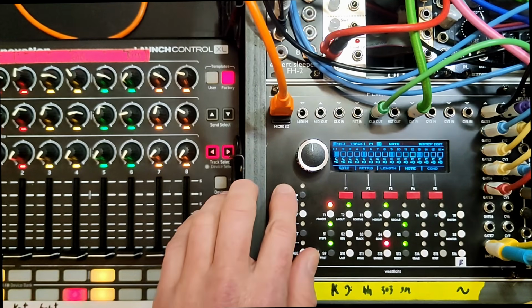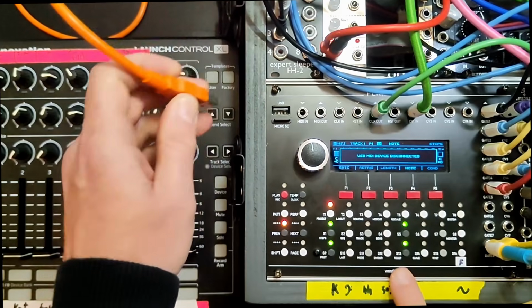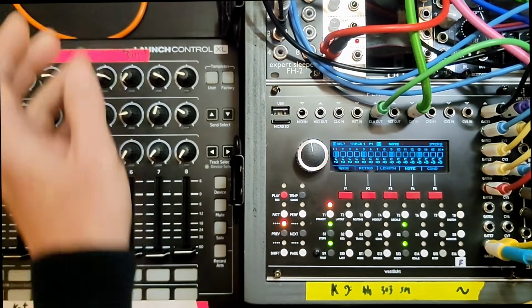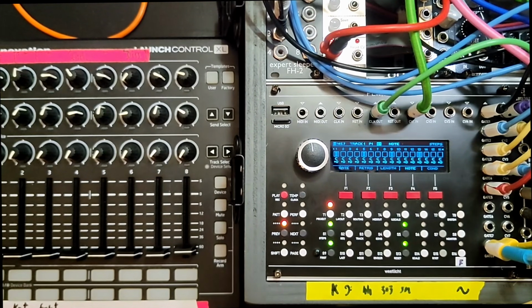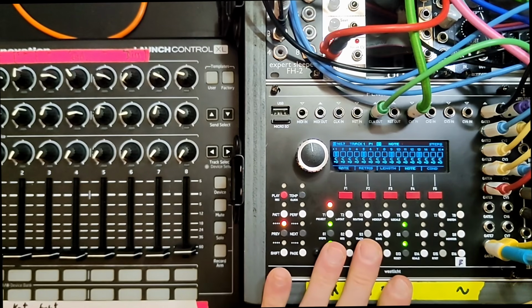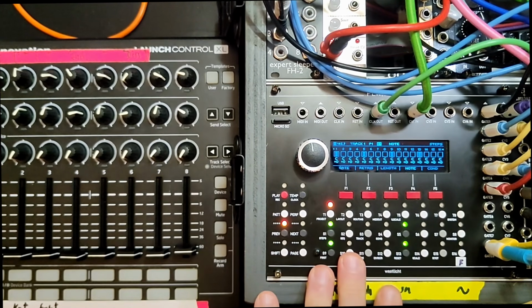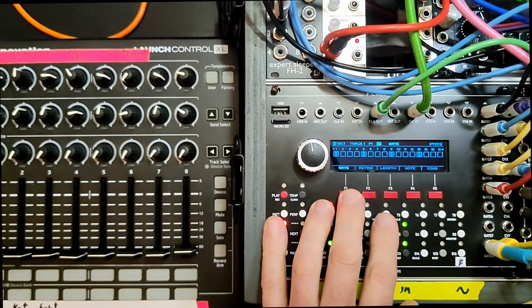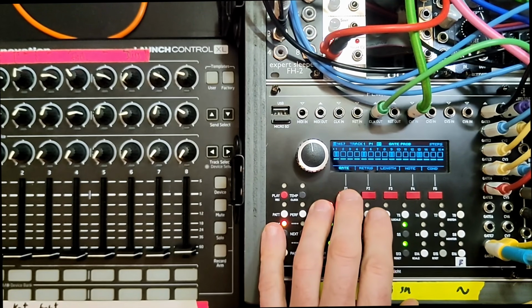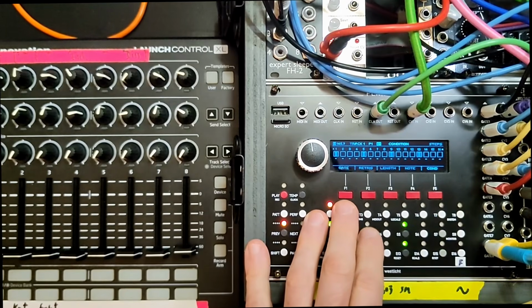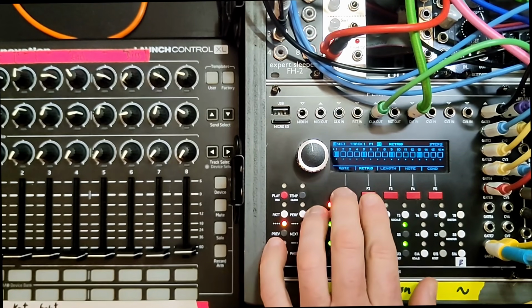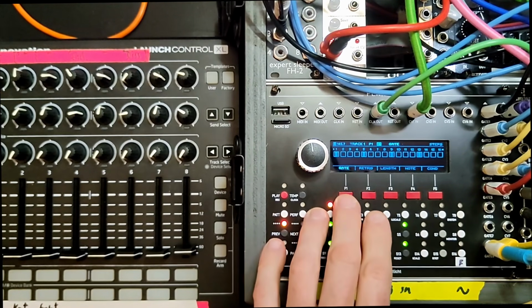Well, back on the machine, back on the performer. Under the hood, remember also that steps are very powerful. You got probability, conditions, repeats, timing, a lot of things. So sequences can really evolve over time.